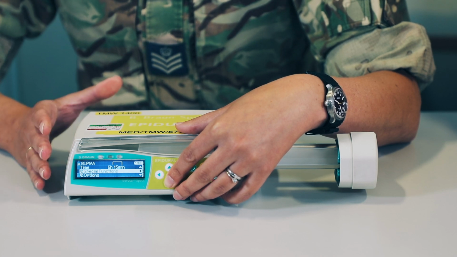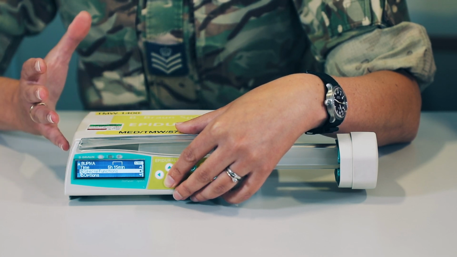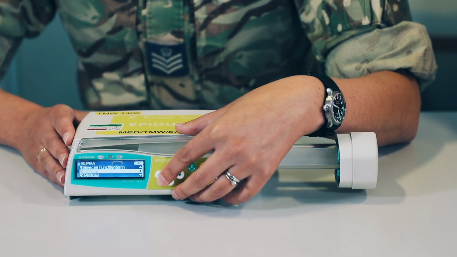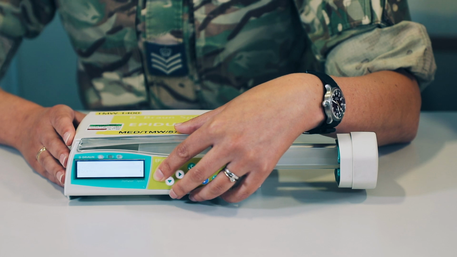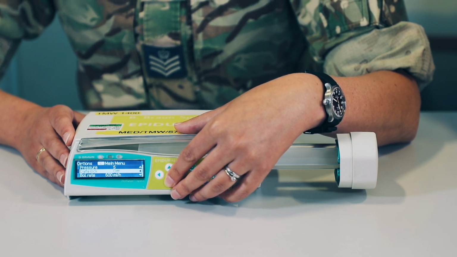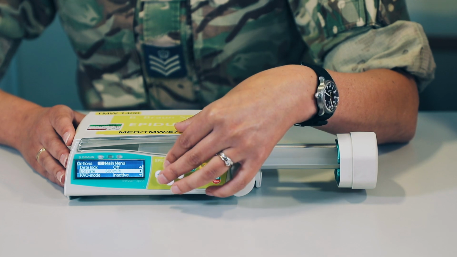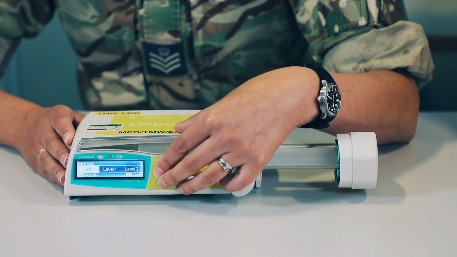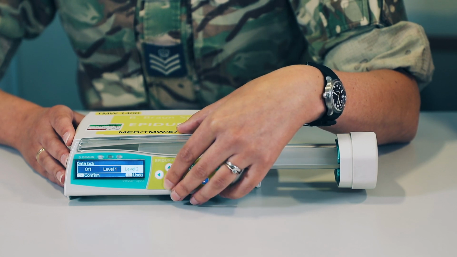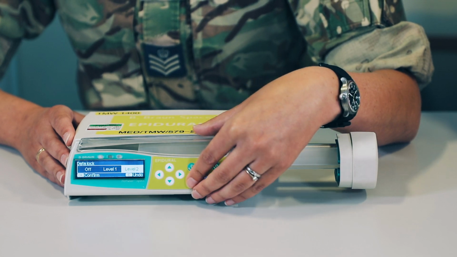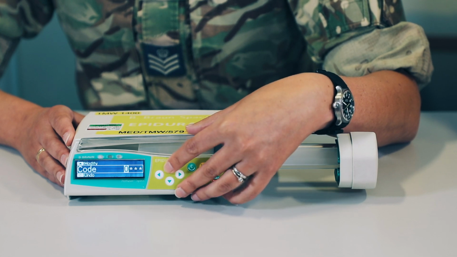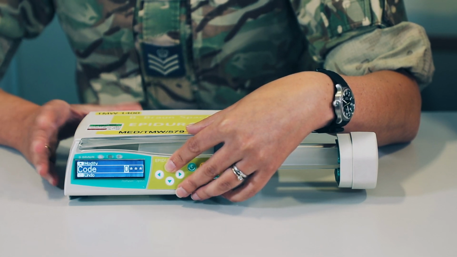What we would recommend is that you set the data lock now so that it doesn't get forgotten. So we'll go down to our options, press the arrow facing inwards and move down to our data lock. We're going to select data lock number 2, and as I said before, this enables you to stop and start the pump but not make any changes to the rate.